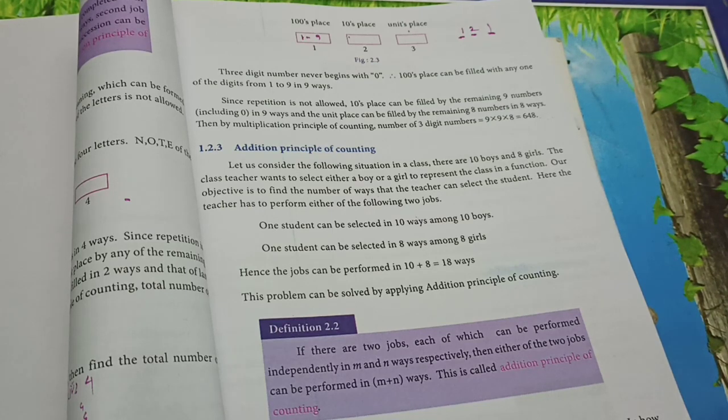One student can be selected in 10 ways among 10 boys, so there are 10 chances for selecting one boy. Then girls: 8 girls are there, so the teacher can select in 8 ways.